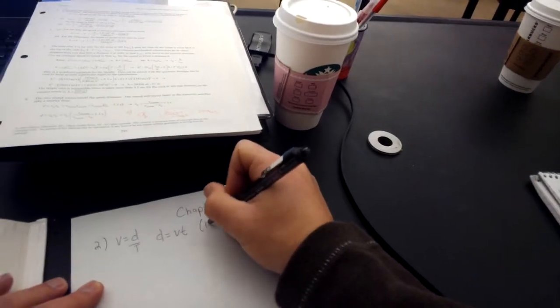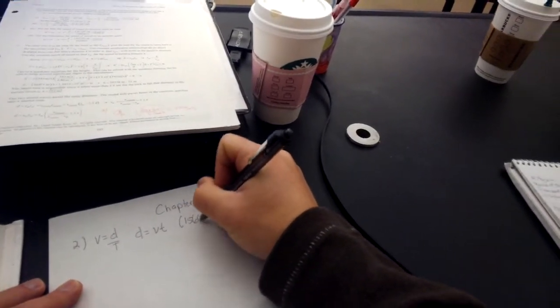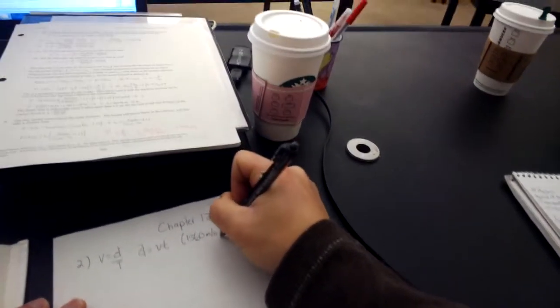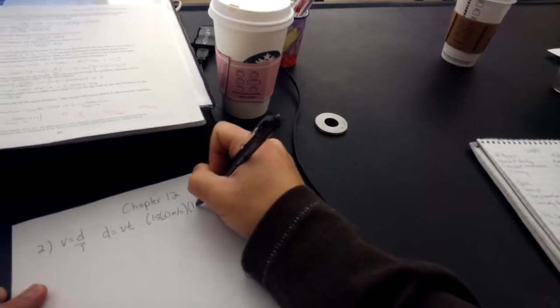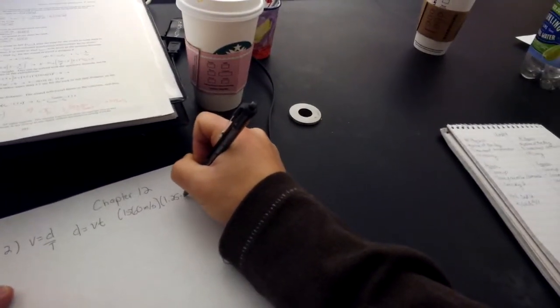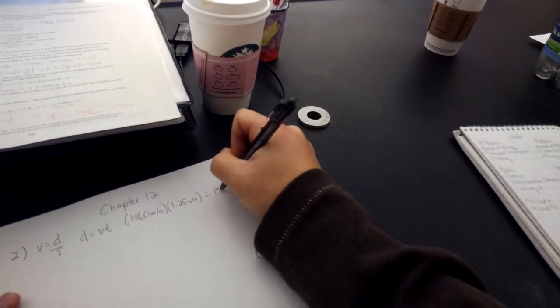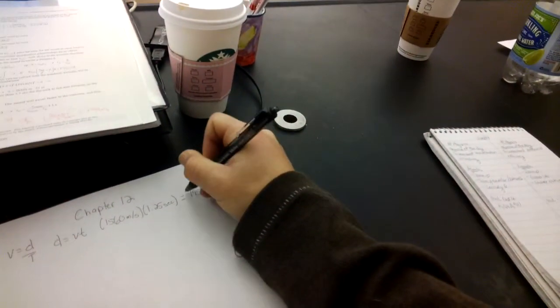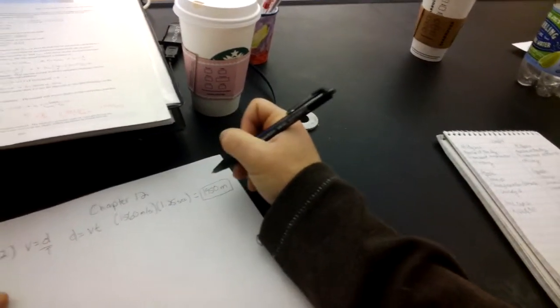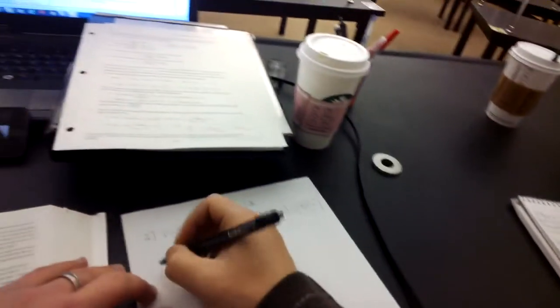And so in this case, I'm going to have 1,560 meters per second, and then I'm going to do that in a time frame of 1.25 seconds. I'm going to multiply these two together, and I'm going to get an answer, 1,950 meters. And that would be my answer for number 2. Perfect. All right, number 3.